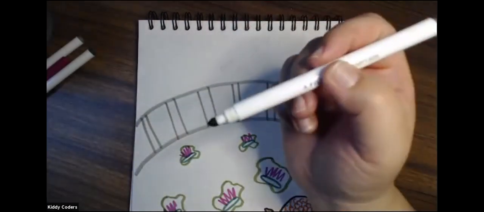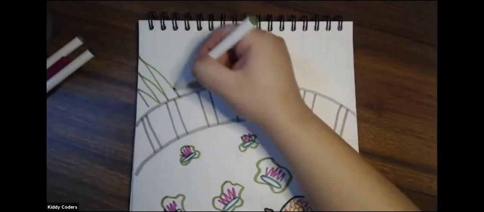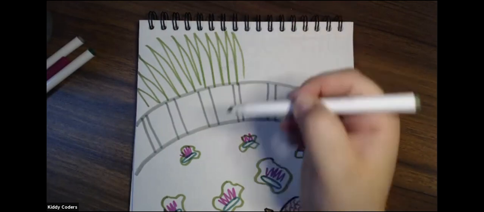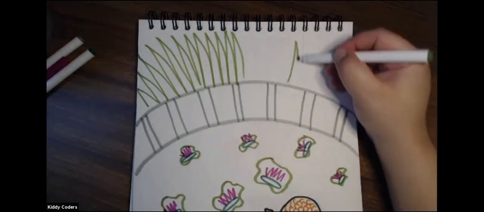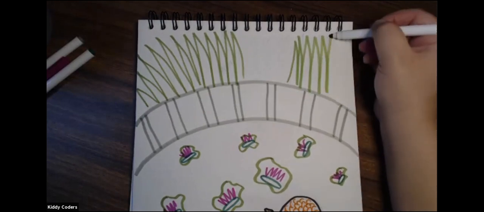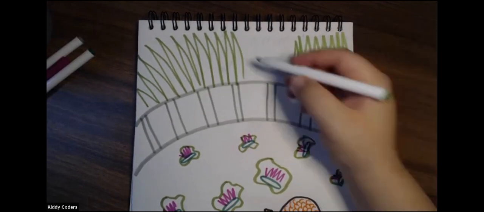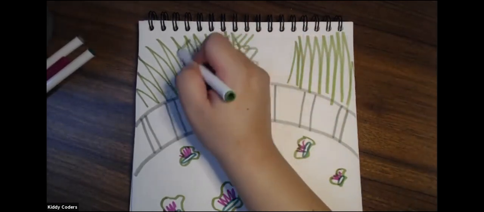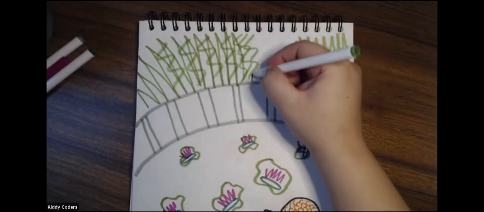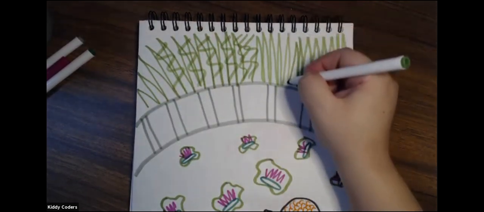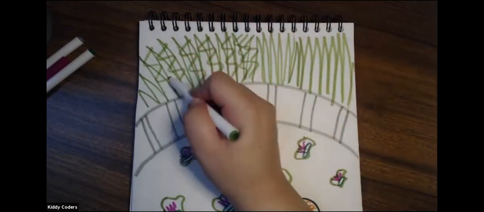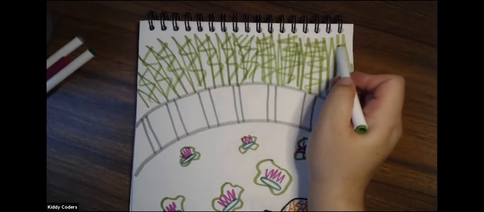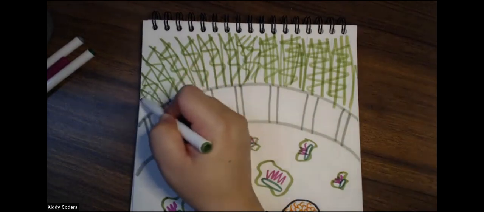And I'm going to use my green marker. And we are just going to create long, big, pointy streaks. And that is going to be our grass. Long, big, pointy streaks. Up and down, up and down, up and down. And they look like little spikes. I am going to create some dimension in my picture, and I'm going to create squiggly lines in the grass. I am going to add squiggly lines inside of the spikes just to create dimension for our picture.